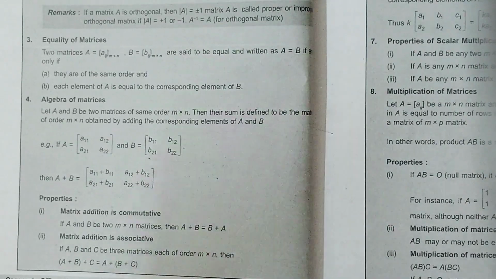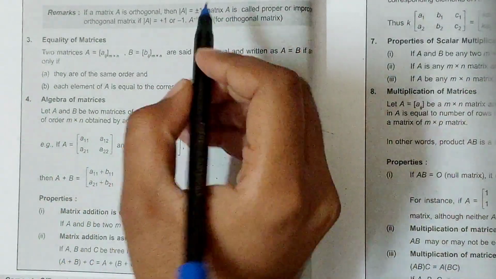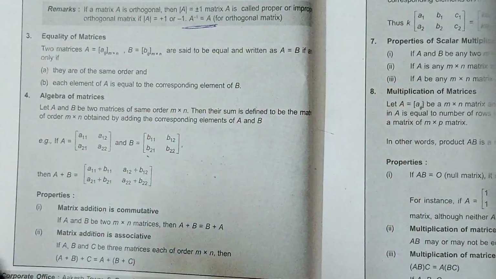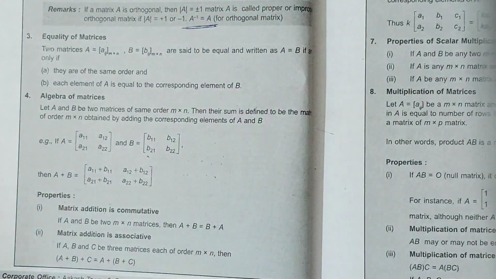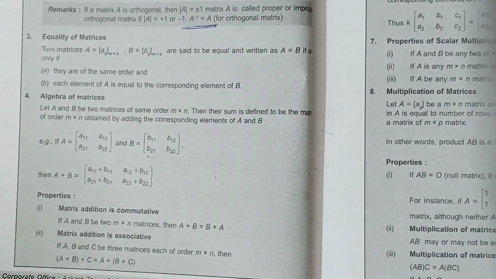The inverse of any orthogonal matrix, you simply can make it equal and write it. And generally MCQ questions can be asked on this topic. So yeah, prepare yourself. I'm telling you beforehand.